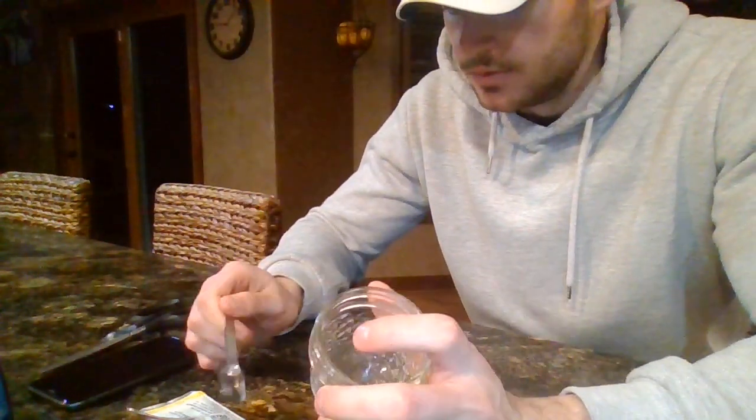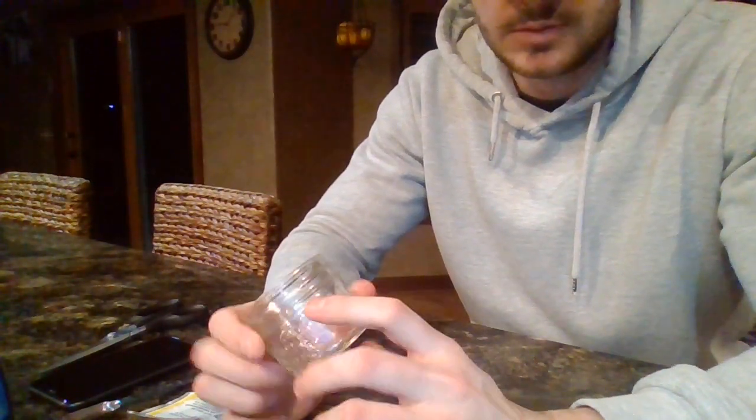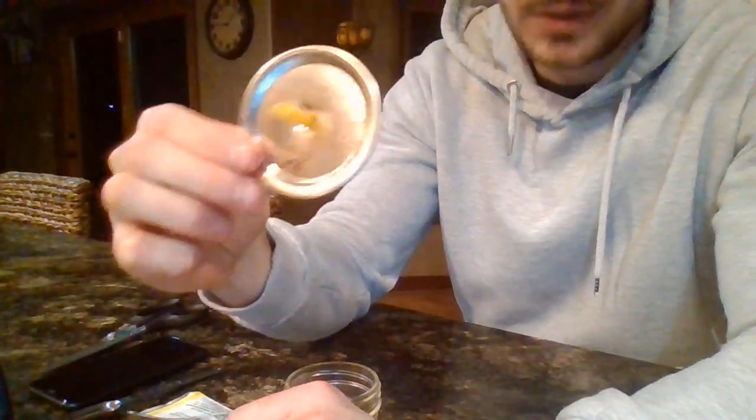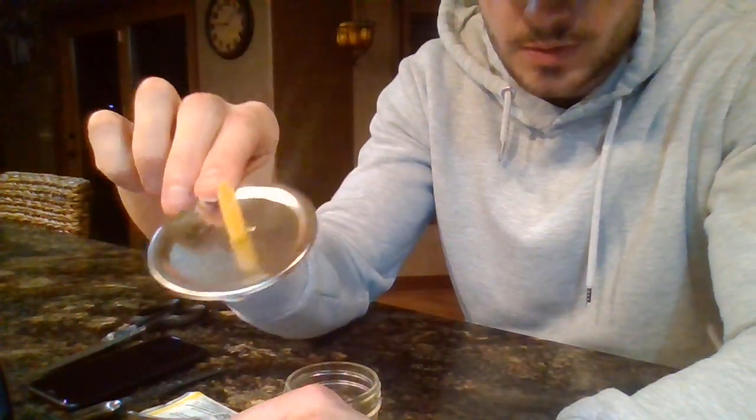Alright, so this week we're doing the pasta rocket experiment. So I just have a little mason jar here. I have my lid with my hole in it. And I've also kind of shoved the pasta down into it. So we're going to see if this is actually going to affect the experiment later on.